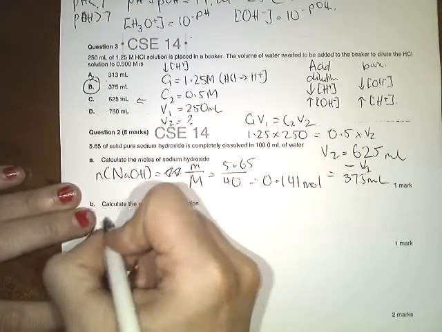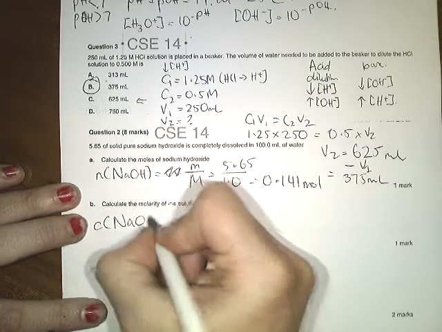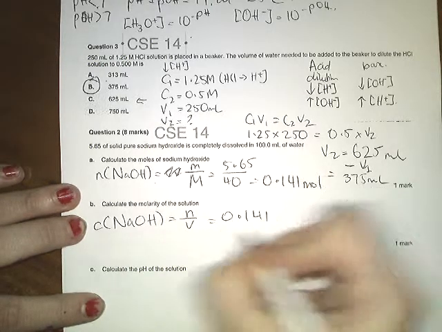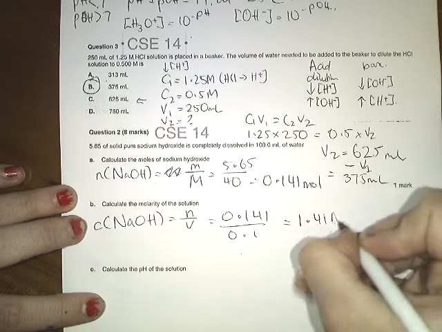It says calculate the molarity now. Now for the molarity, we are doing concentration equals n over V, 0.141 divided by 0.1 equals 1.41 molar.